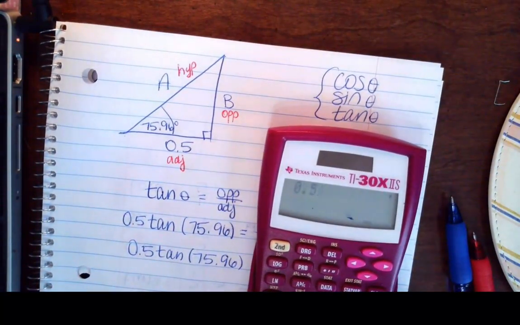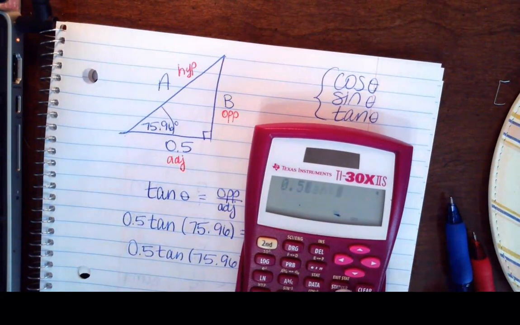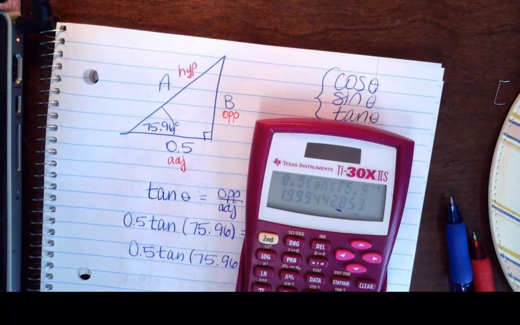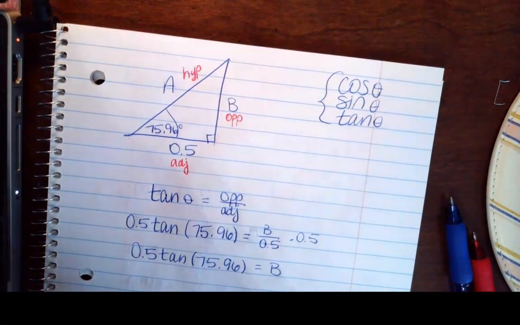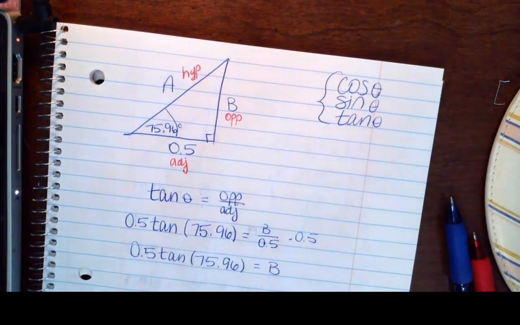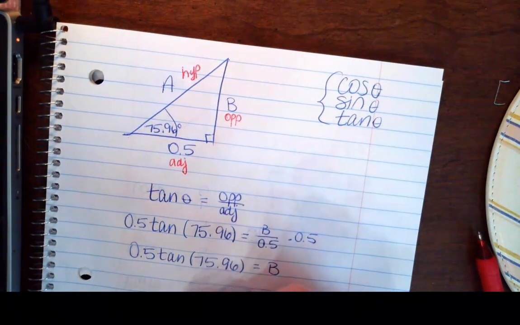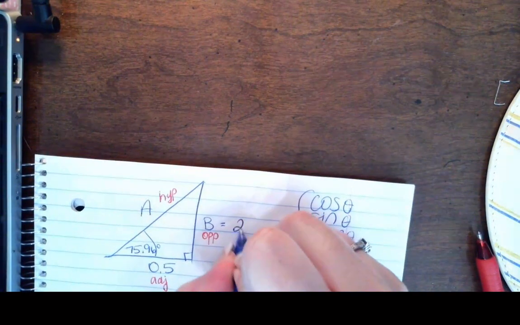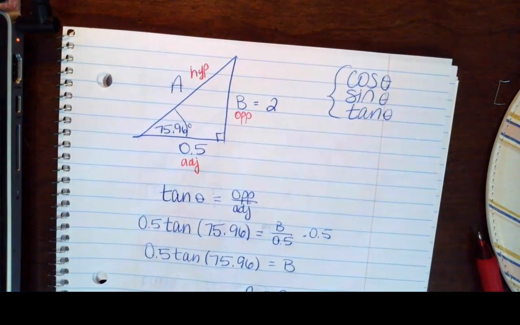So I've got 0.5 times the tangent of 75.96, which is going to give me a decimal approximation of basically 2. It doesn't say what to round it to, so we're going to round it because this is 1.999. We're going to round that to 2. So that means 2 equals B. So this is 2.